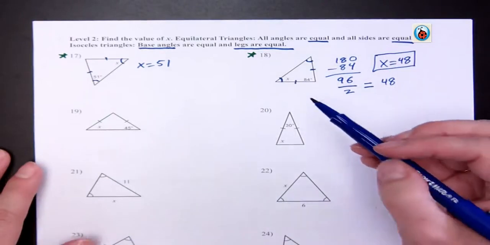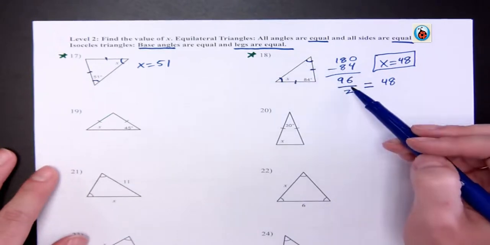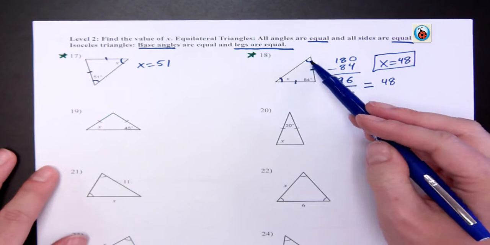So if I have the third angle, not one of the equal angles, I subtract from 180, divide it in half because I have two angles.